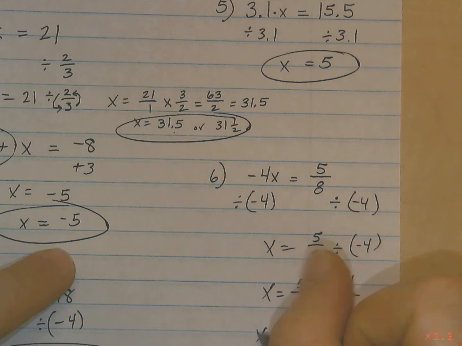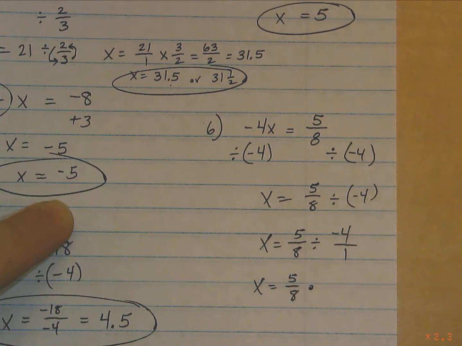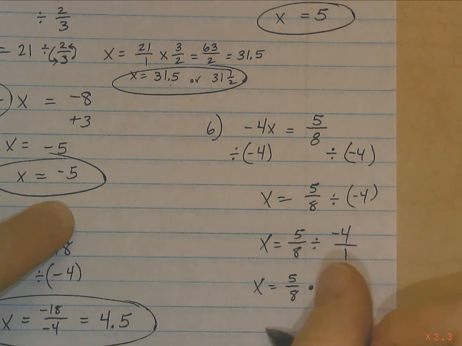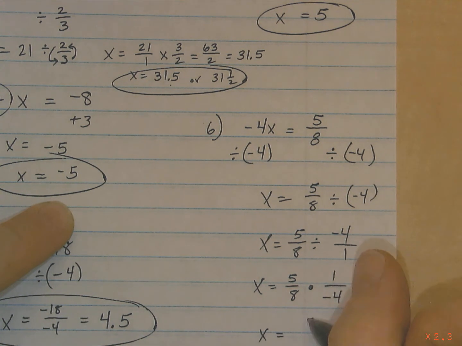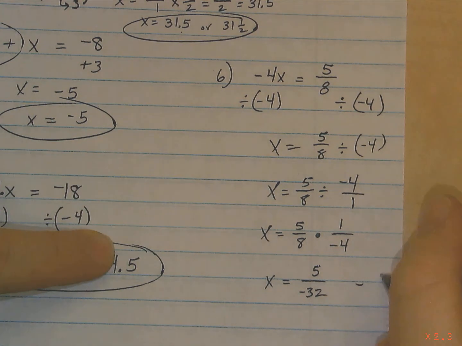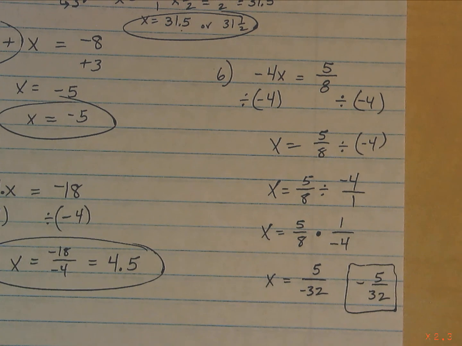So we're going to keep 5/8, change that to multiplication. This time I'm going to use the big dot instead. And then we're going to flip, right? Find the reciprocal of -4 over 1, which is 1 over -4. So that's the reciprocal. So we multiply it straight across. x equals 5 over -32. So 5 over -32, which is basically just -5 over 32, which is the same thing. Okay, but basically that's going to be your answer for this one. You can't simplify it. And that's it.